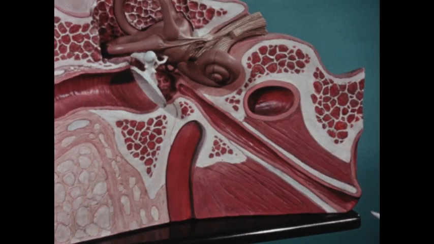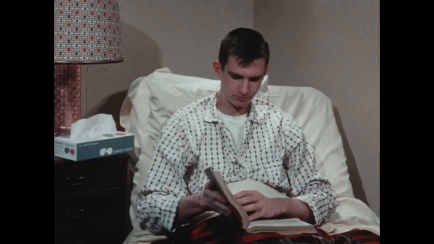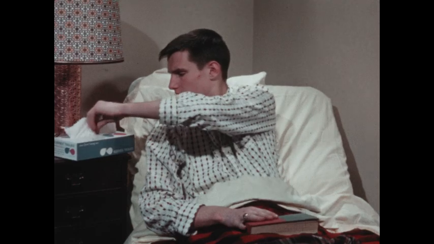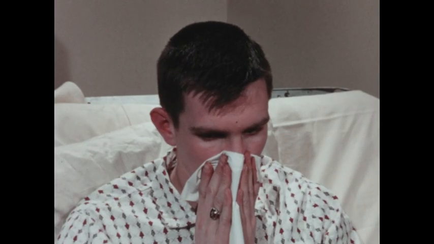The eustachian tube also makes it possible for infection to reach the middle ear. For this reason, a cold or throat infection may affect our ears. Blowing the nose gently will reduce the danger of forcing infected mucus from the throat into the eustachian tube and then to the middle ear.